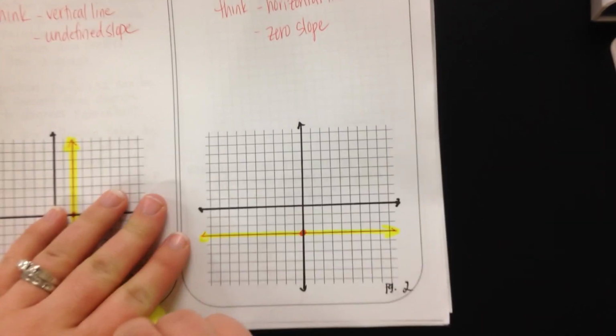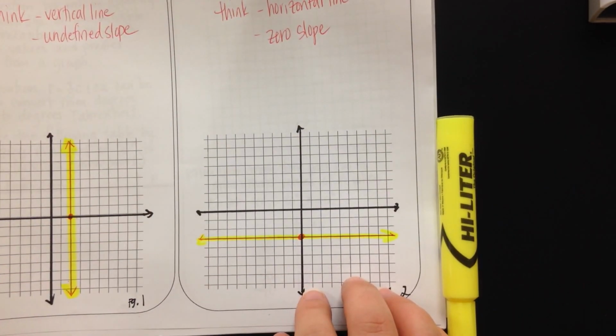Okay. Now, we still have some pages of this notes packet.